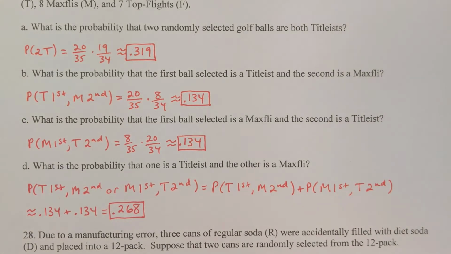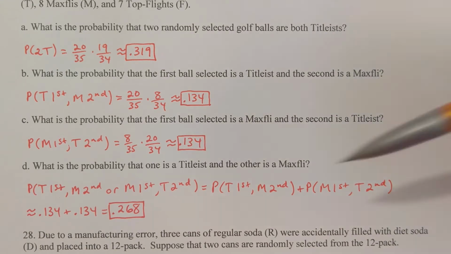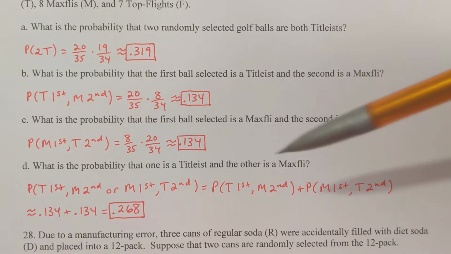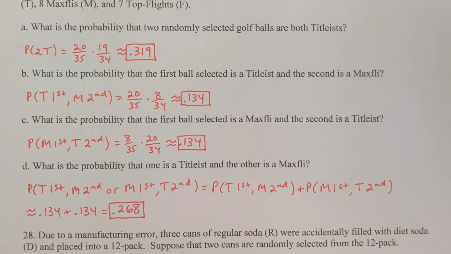Here's an addition rule problem. They didn't have the word or anywhere in the problem, right? That's something I got to think of on my own now.